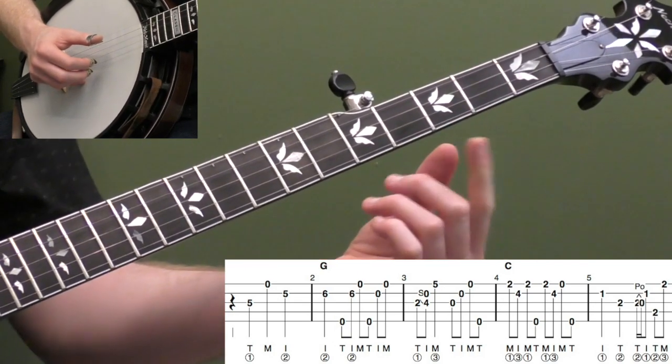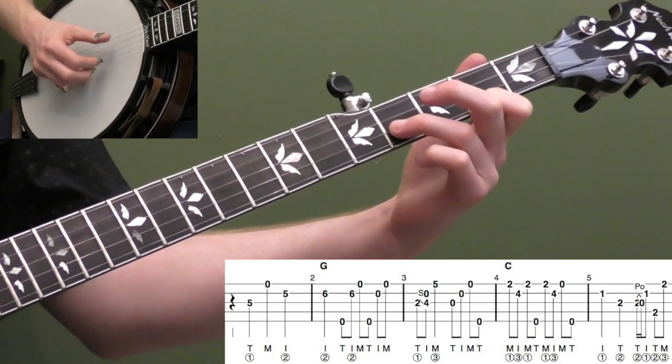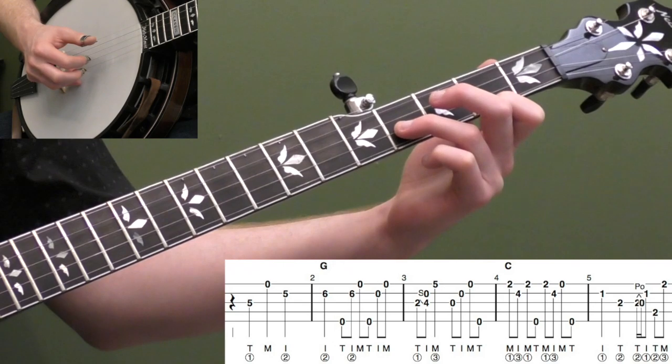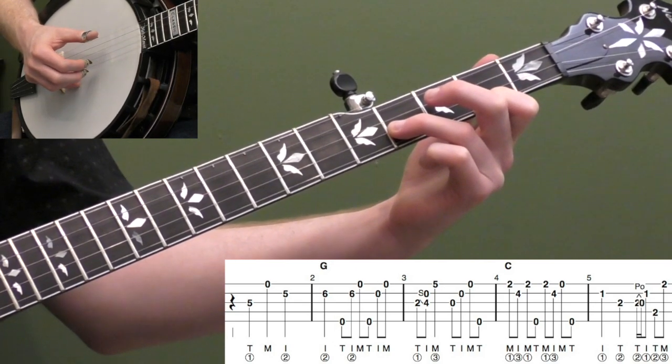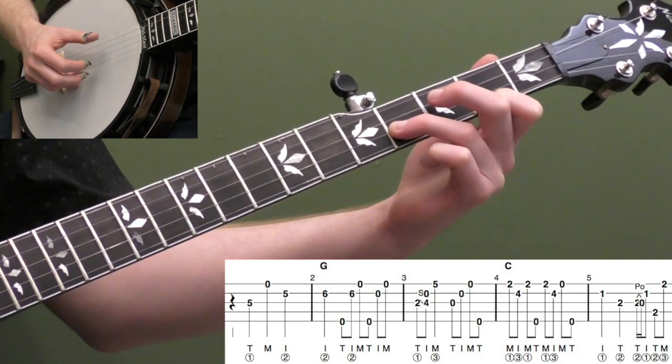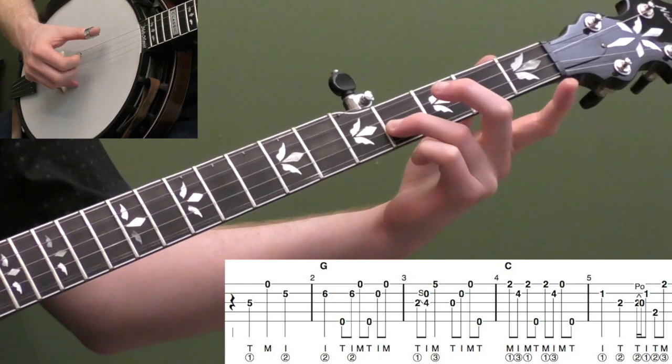Here's measure 4. We're going to put our first finger on the 2nd fret of the 1st string, 3rd finger on the 4th fret of the 2nd string, play middle, index, middle, thumb. Kind of like a chromatic lick. And then do that same roll again with your right hand. And then the second time, take your 1st finger off.